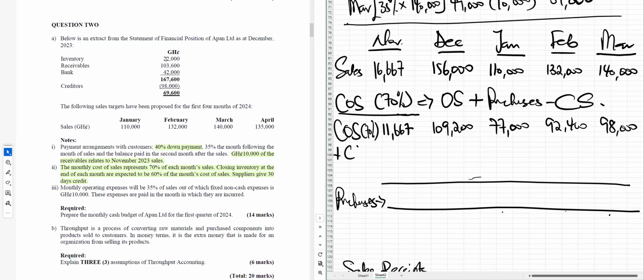So we add our closing stock and less our opening stock. So this one, how much is our closing stock? They say 60% of the current month's cost of sales. So that means 60% of this cost of sales should give us, right? 11,667 by 0.6, 7,000. But this one, we still had that 7,000, right? Anyway.